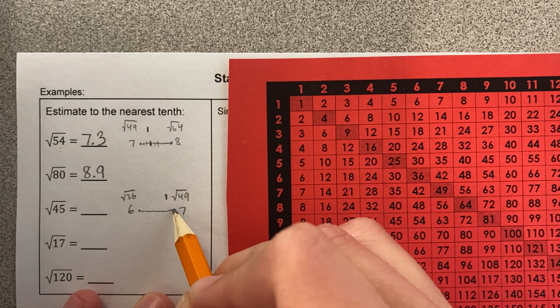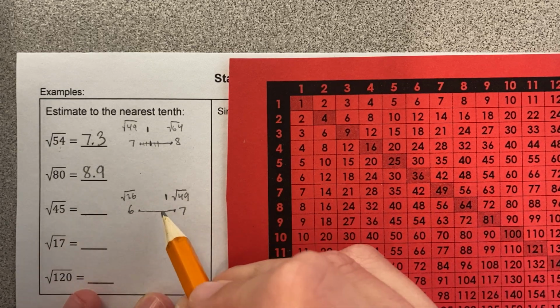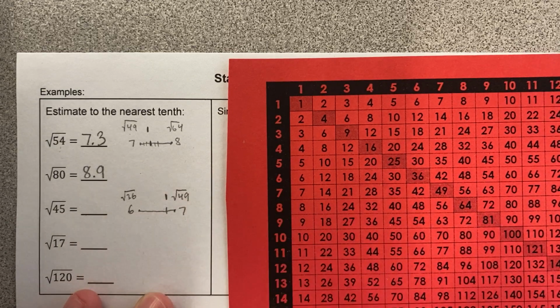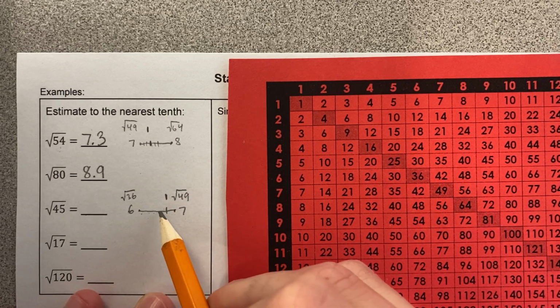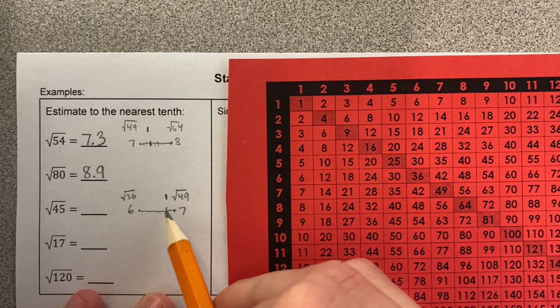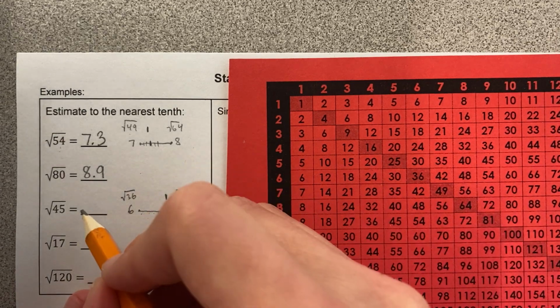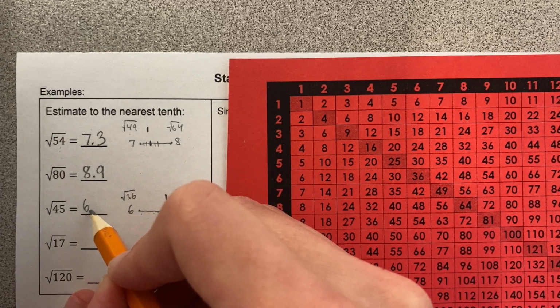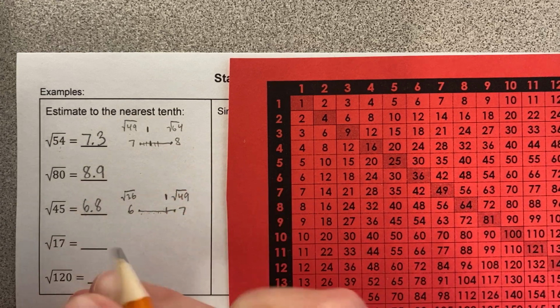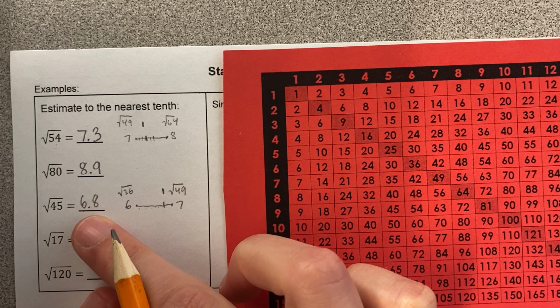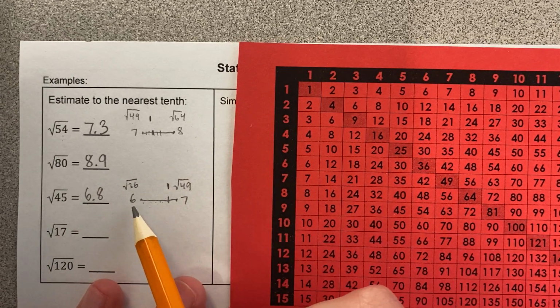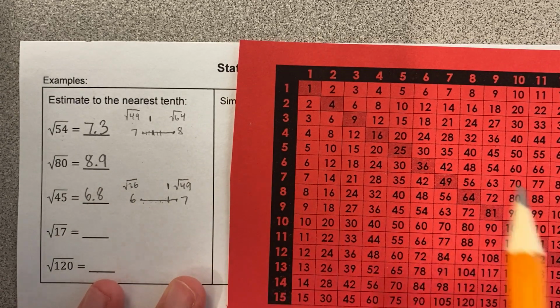So if here's 6 and here's 7, I'm looking for a number between 6 and 7, and it's definitely closer to 7. I would say this is like 6.1, 6.2, 6.3, 6.4, 6.5, 6.6, 6.7, 6.8. I would call this 6.7 or 6.8. I would go with maybe 6.8 here. I would definitely accept 6.7, and probably even 6.6 is correct. There's a little flexibility with the estimating, but you need to recognize that this is between 6 and 7, and it's closer to the 7.